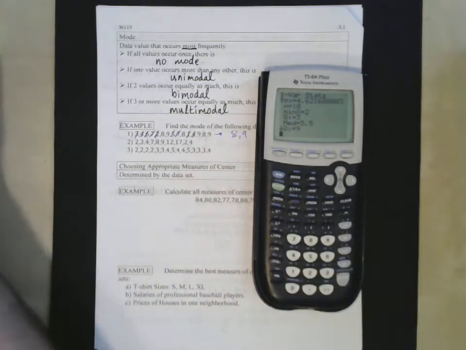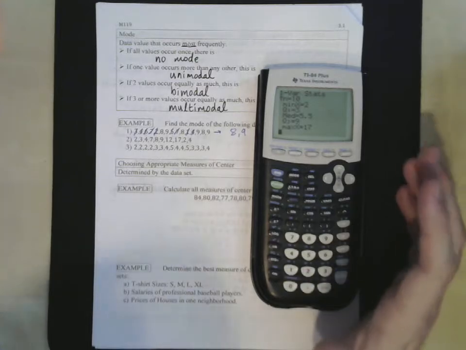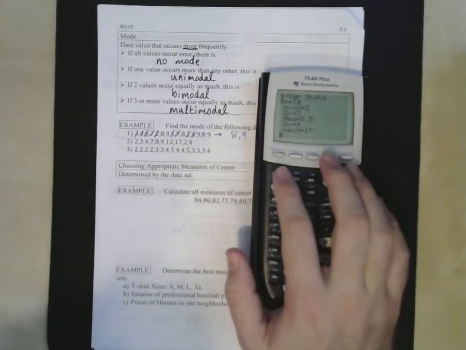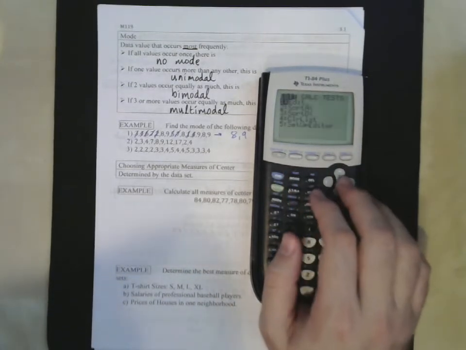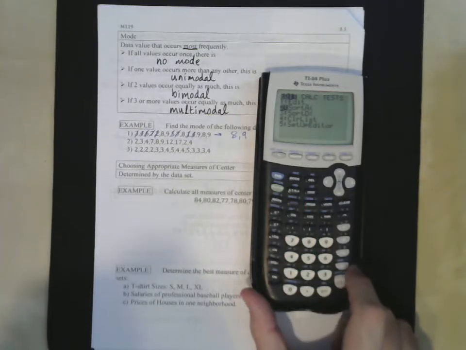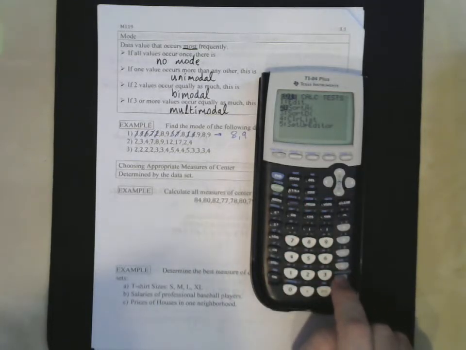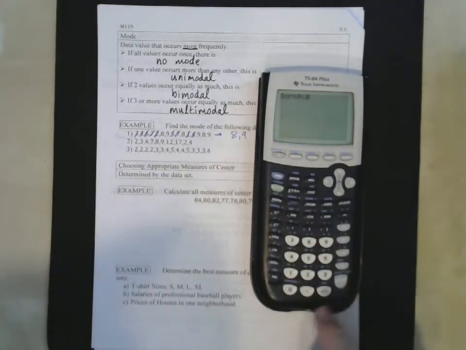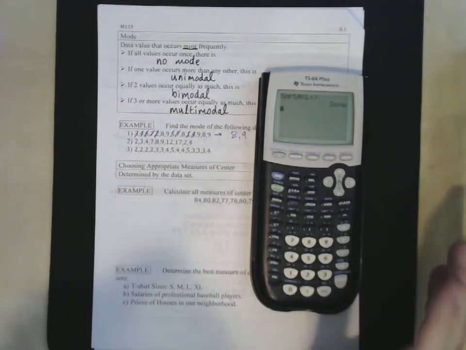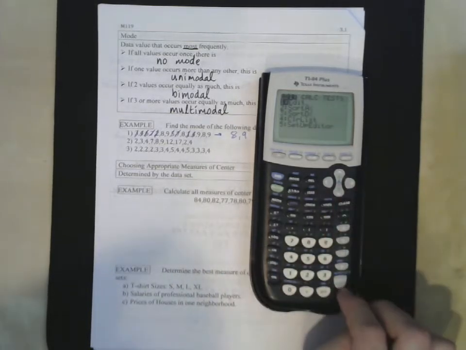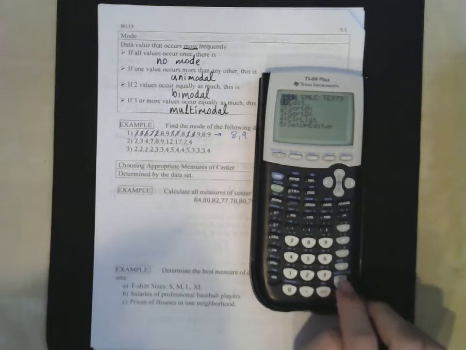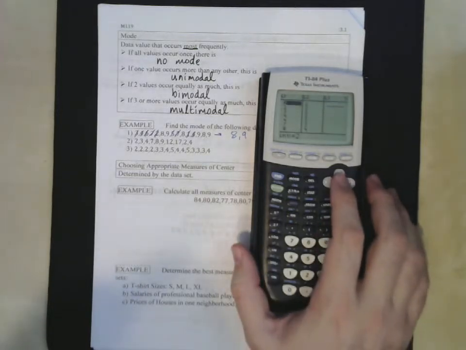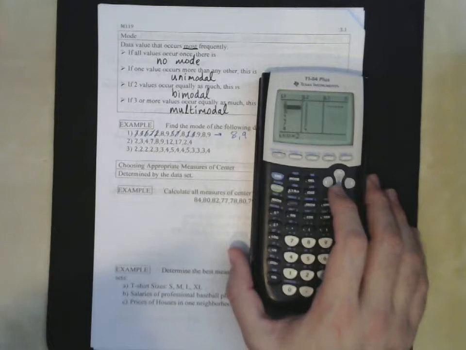But what we can do is use another feature of the stats. We're going to quit this and go to stat. We're going to come down here to sort A. This is going to sort ascending. That's what the A stands for. Then we hit second 1 to put list 1 in there, close our parentheses, and hit enter. It just tells you it's done. Now when we go back to our list and we edit, we'll see that list 1 is sorted.